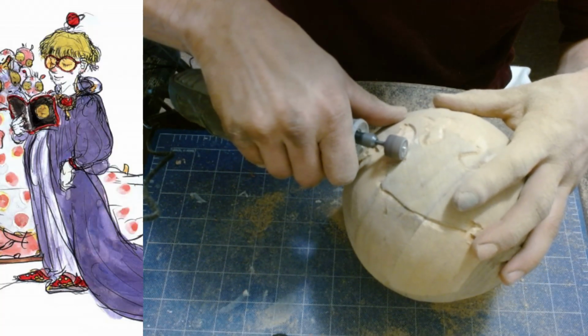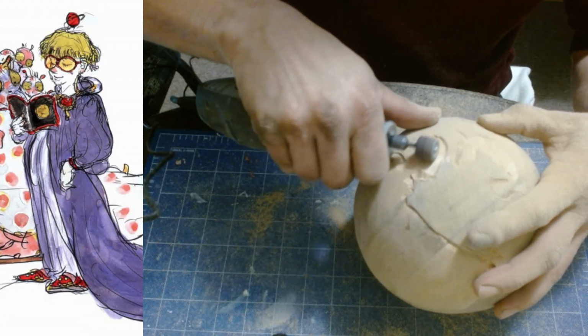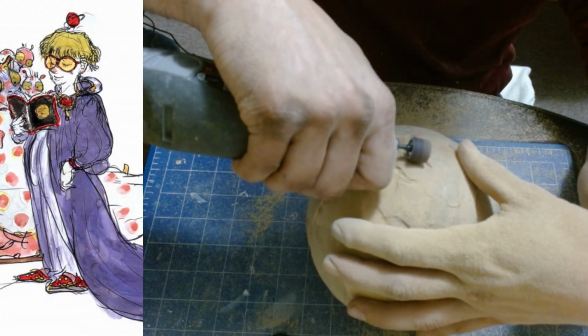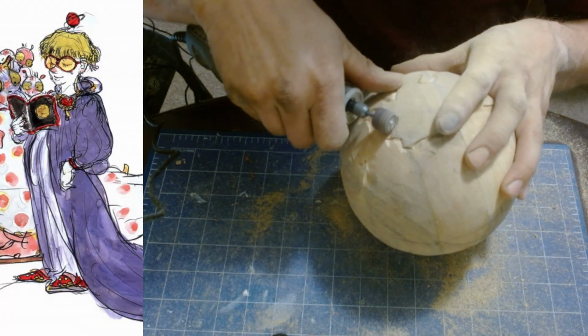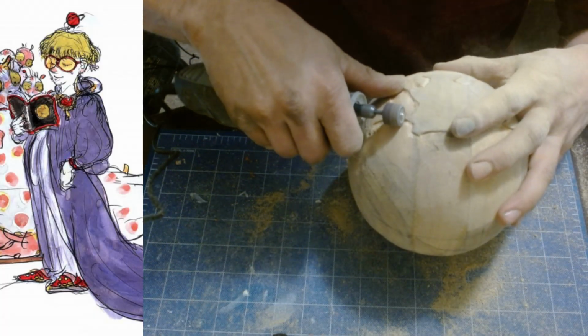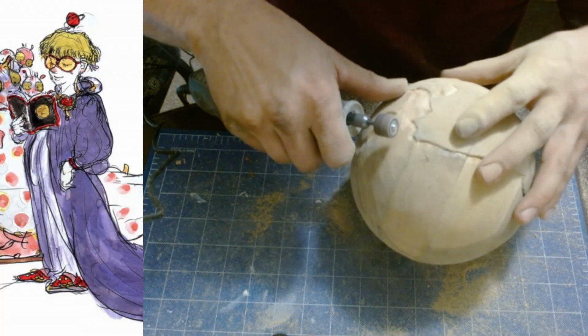Oh, the vacuum is going to be so happy with this afterwards. It'll be worth it in the end. Better believe it'll be worth it.